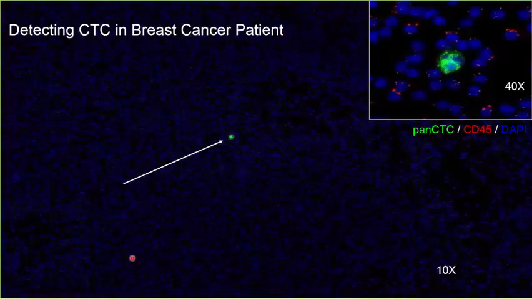RNAscope can be employed in both chromogenic assays, as shown in the previous two examples, as well as fluorescent assays, as shown here. In this example of CTC detection in a breast cancer patient, RNAscope target probes for CD45 positive bone marrow derived cells and for pan-keratin positive circulating tumor cells were used in a duplex assay. CD45 positive cells show punctate red dots, whereas the CTCs are highlighted by clusters and clumps of green dots.